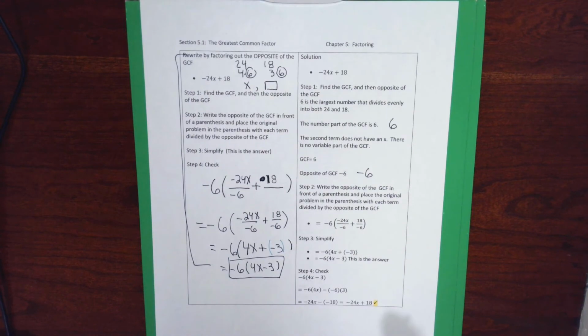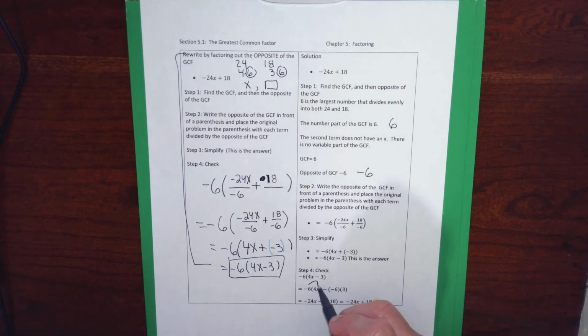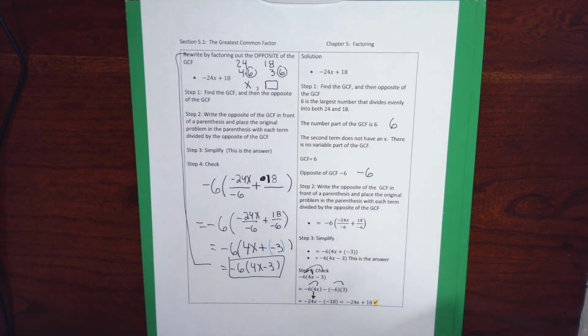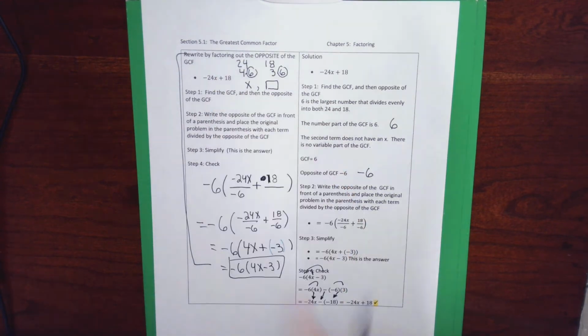I can check this, and I checked it off to the side here. I went negative 6 times 4x and negative 6 times negative 3. Negative 6 times 4x is negative 24x. Brought down my minus. Negative 6 times negative 3 is negative 18. Made the double negative into a plus. It matches the original, so I know I'm correct. So this is the next skill, but we should definitely work on trying to just get some work done in our head rather than showing everything by hand.